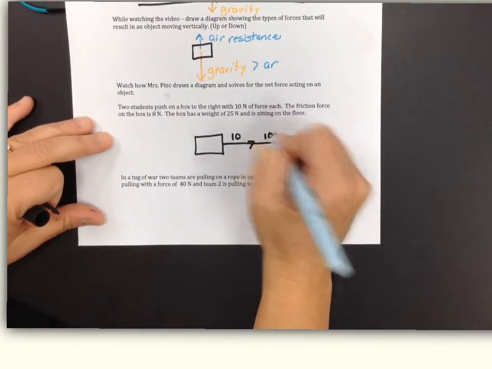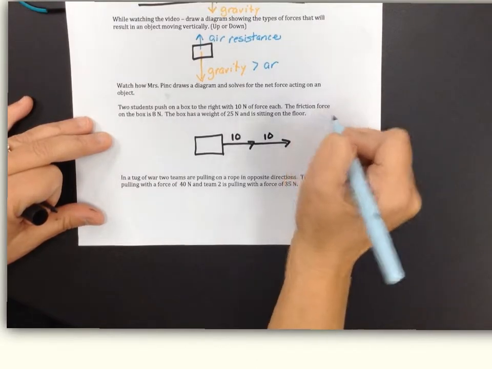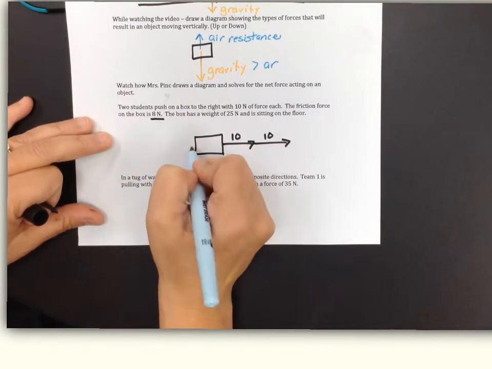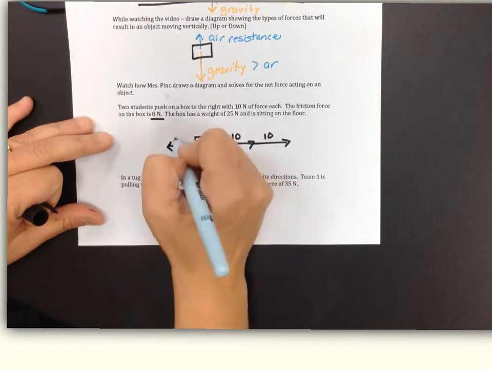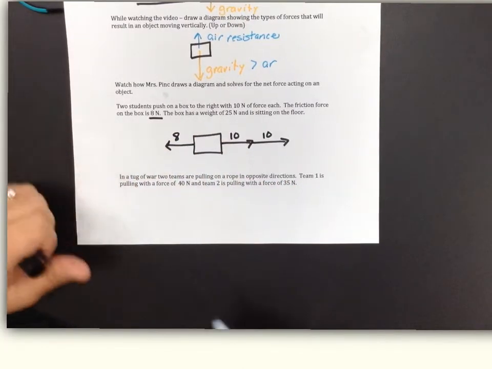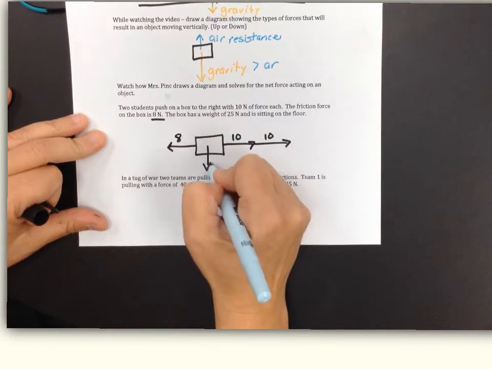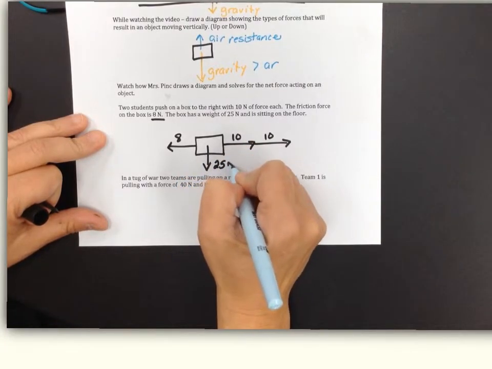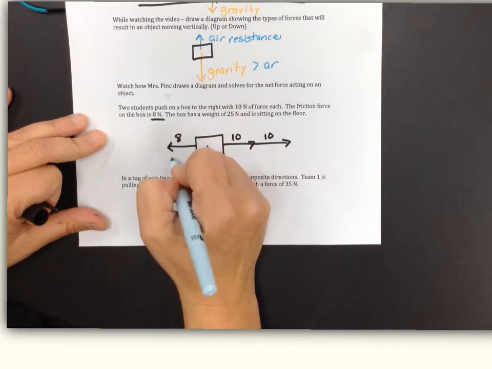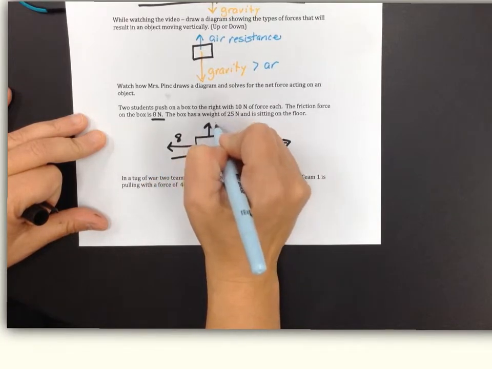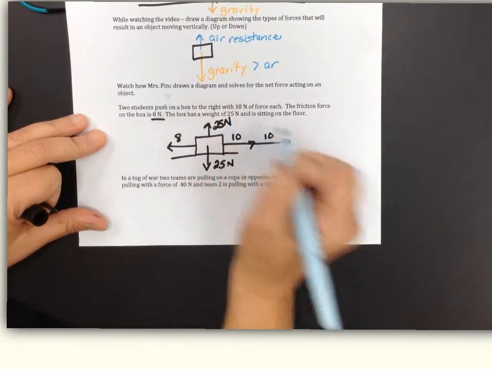He's pushing with a force of 10. The friction force on the box is 8 newtons. Friction works in the opposite direction, so here's my 8. The box has a weight of 25 newtons, so gravity is pushing down with 25 newtons. And it's sitting on the floor, which tells me that the normal force is also 25 newtons.